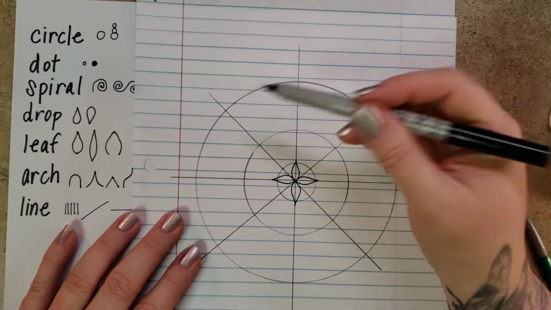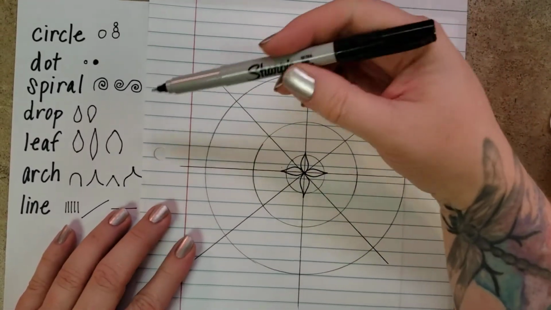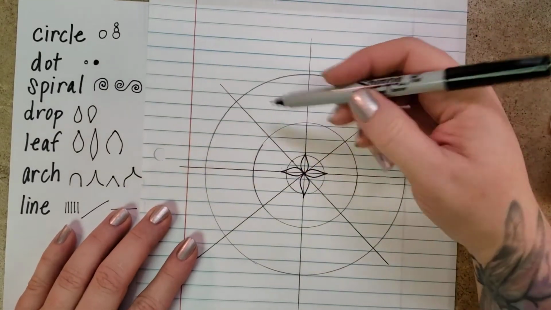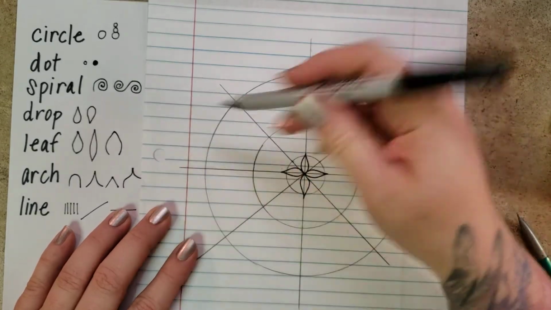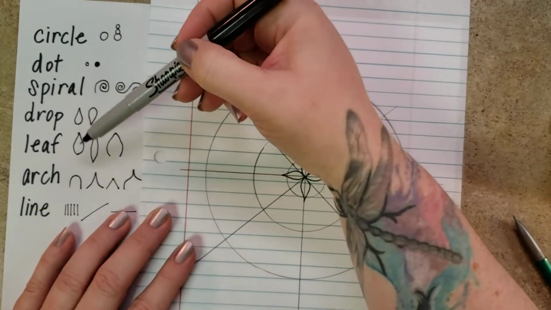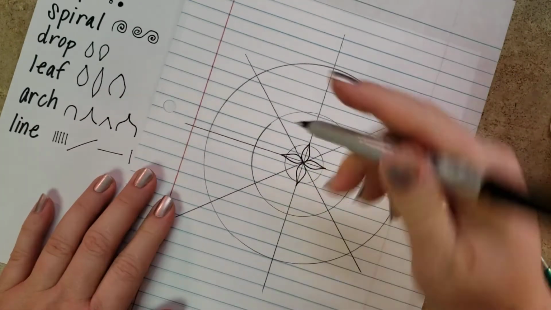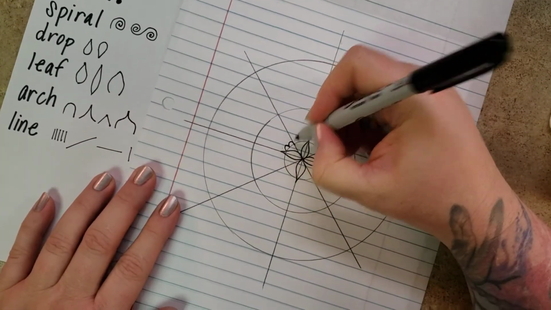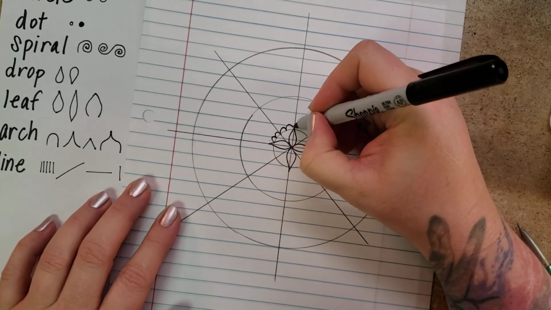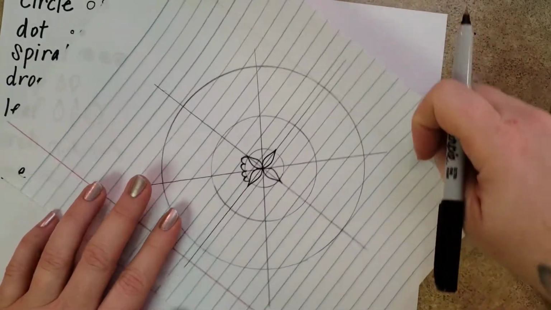Okay. Next, maybe I'll do little arches. I'll do small ones that are rounded. So I'm going to go, I think I can fit 2 in each area, each section.